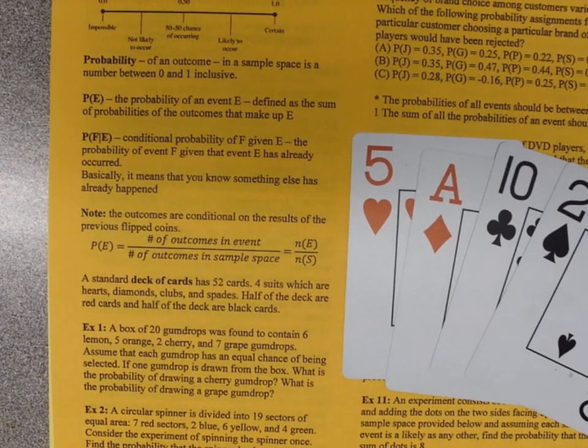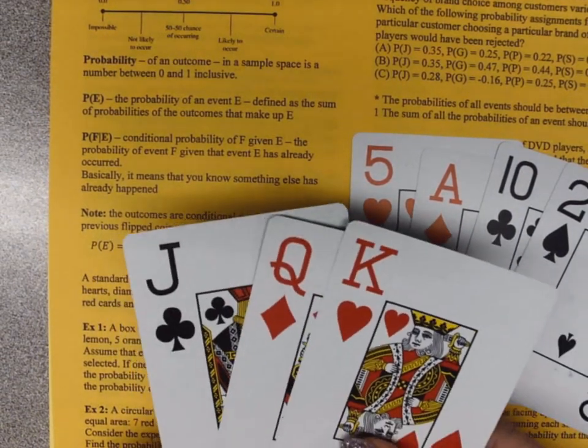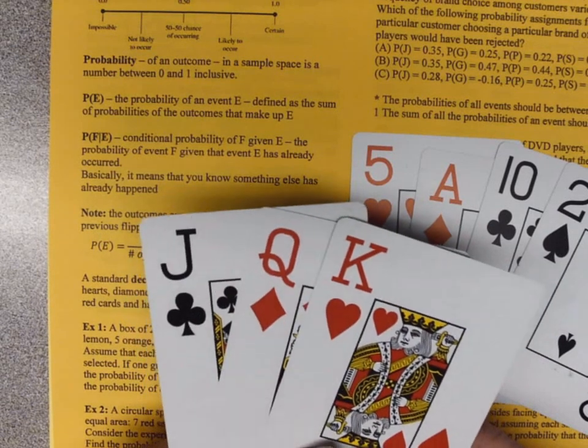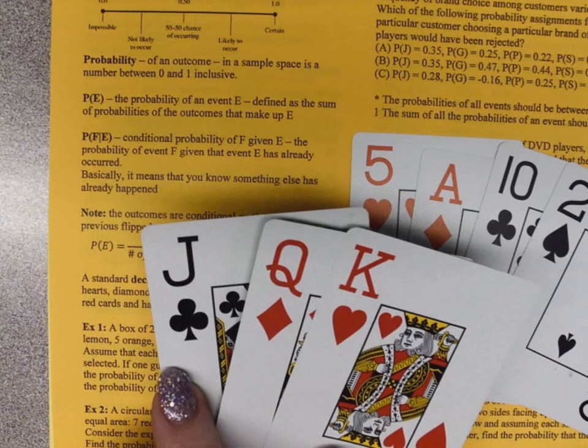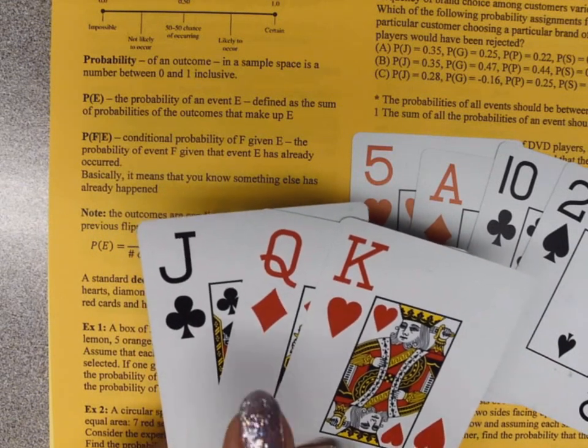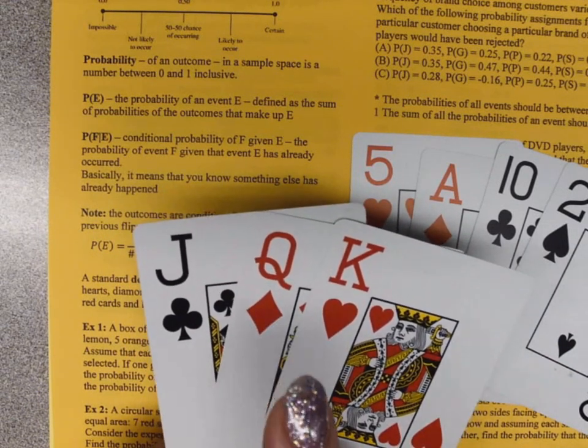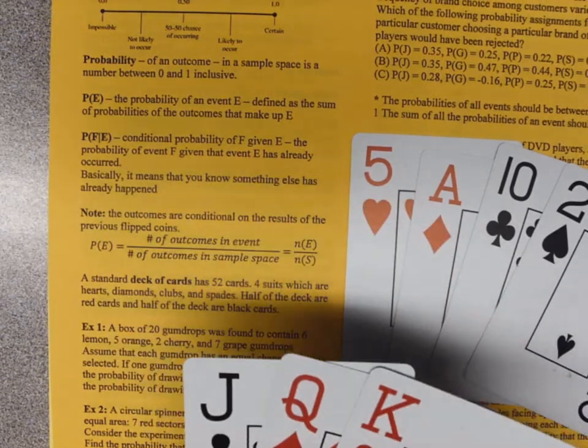Also in a deck of cards, we have a jack, queen, and king. Those are what we call face cards because they have a face. There's a jack, queen, and king of clubs, of spades, of diamonds, and of hearts.